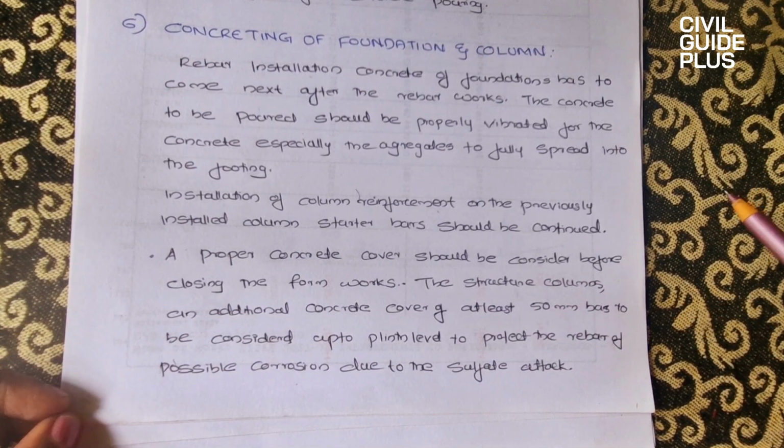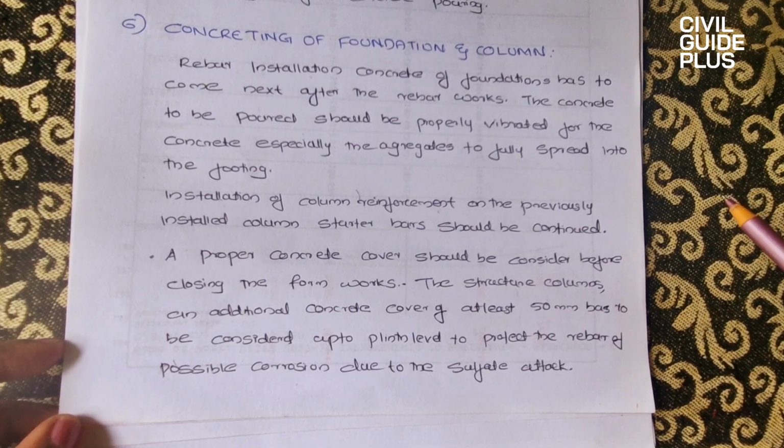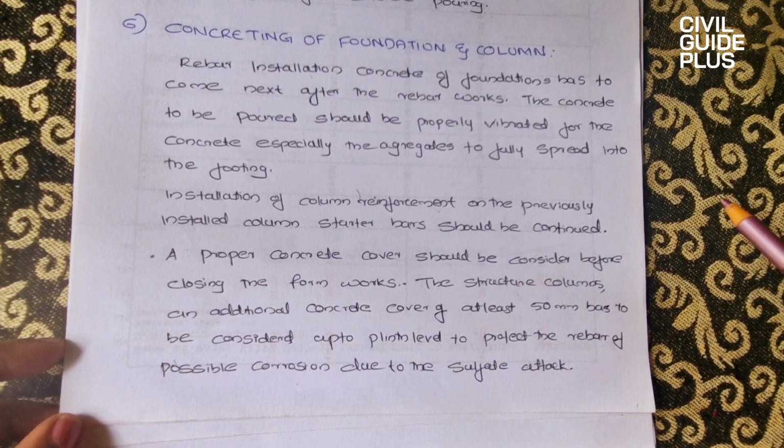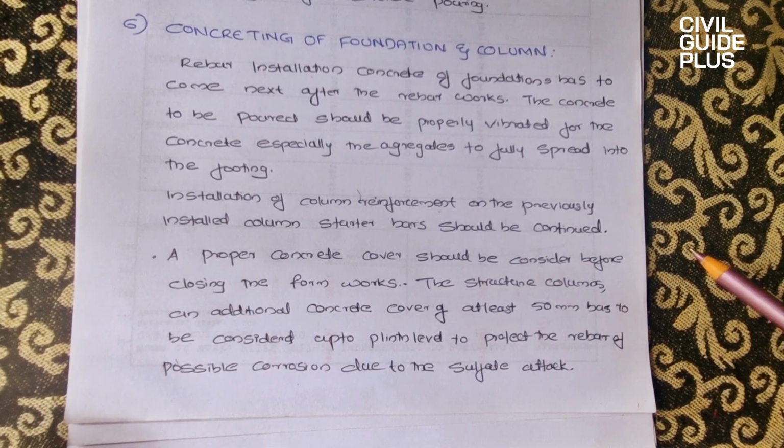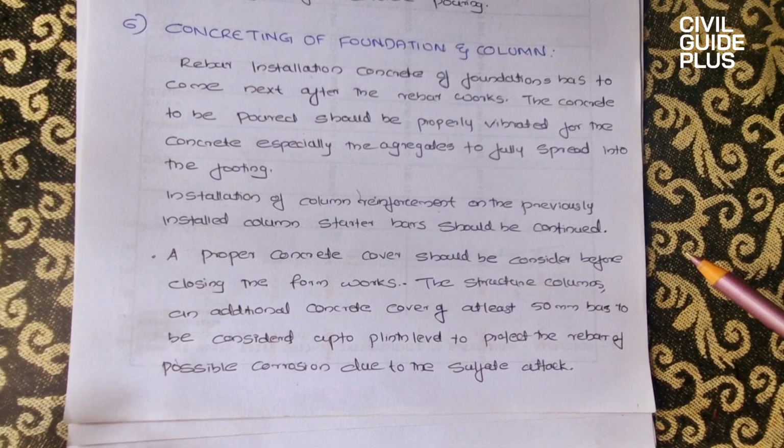For the structural columns, an additional concrete cover of at least 50 mm should be considered up to plinth level to protect the rebar from possible corrosion due to sulfate attack.